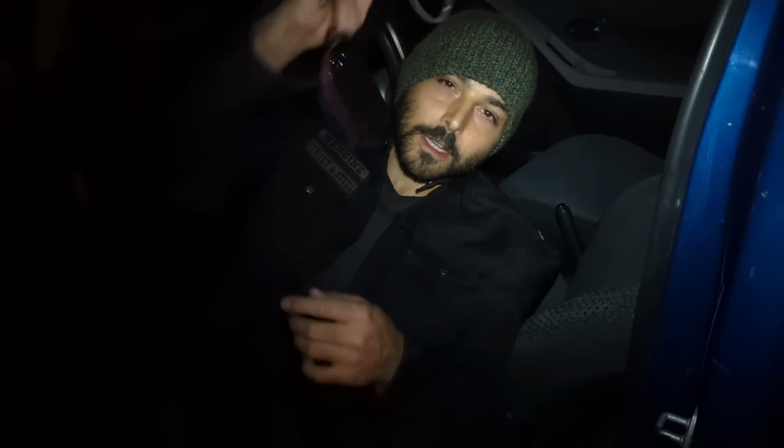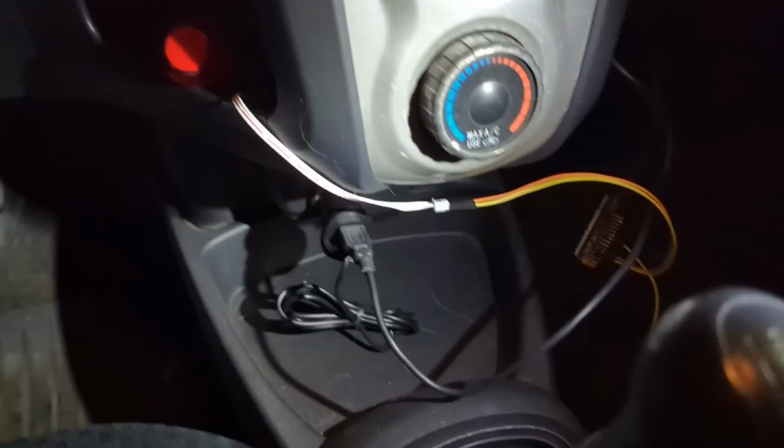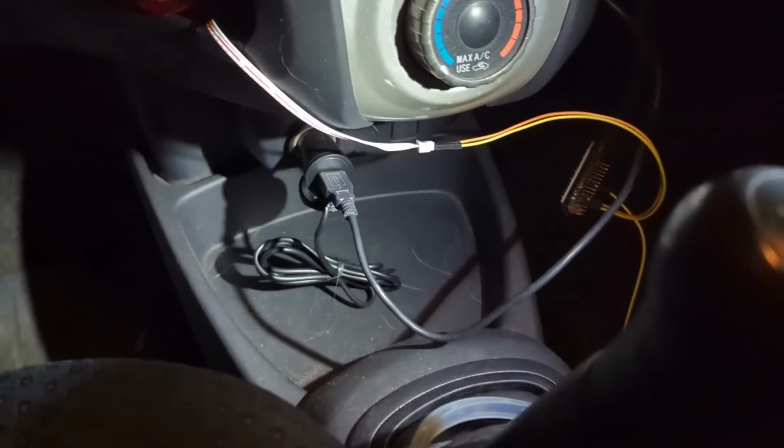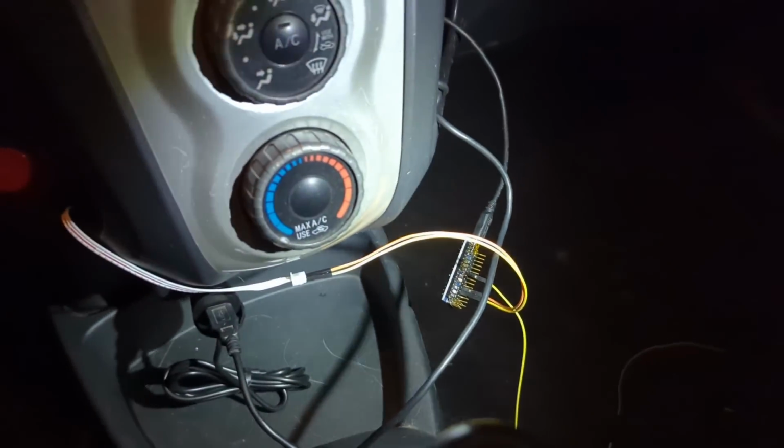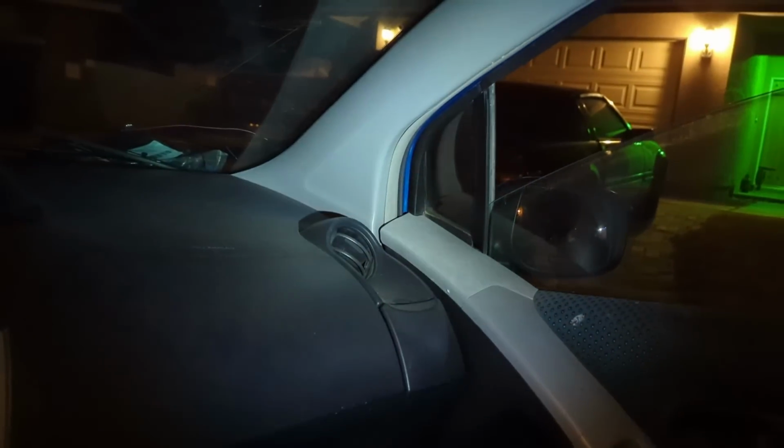Now that the lights are programmed the way that we want them, let's get them set up in the car. What you're looking at is a cigarette USB that's going into the Arduino, and then that's the push button switch. And what we're gonna do is run some cables out. If you see here, there's a channel where I think weather stripping used to be.